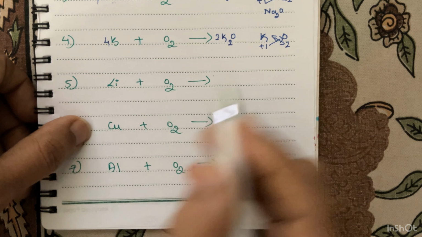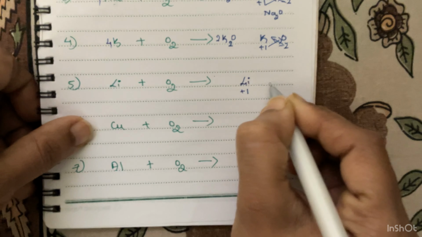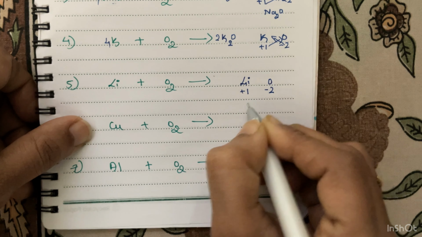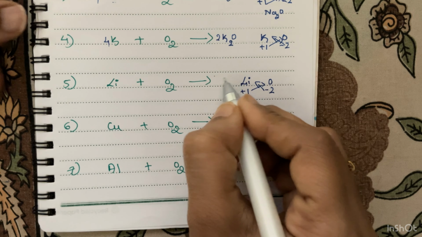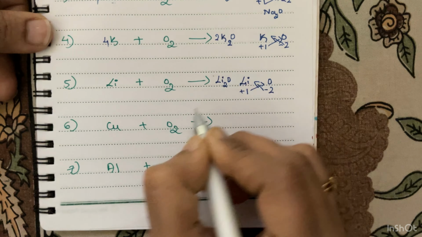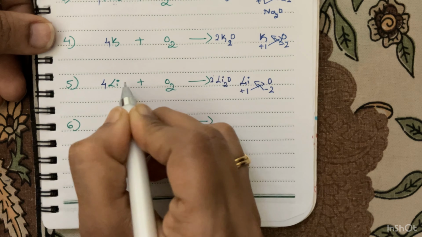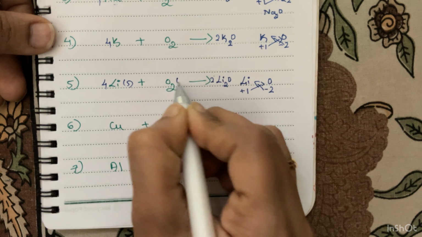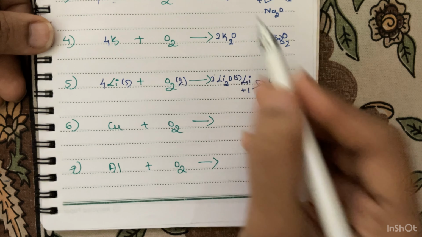Now lithium with oxygen: lithium has a positive charge and oxygen has a -2 charge. Again it gets exchanged and forms lithium oxide, Li2O. Now we need to balance. Let me write 2 here. Now it becomes 2 oxygen. Now lithium becomes 4, 2 to the 4, so let me write 4. Now this is solid, this is a gas, and this is solid. I forgot to write that here; the same thing we have to write for this also.